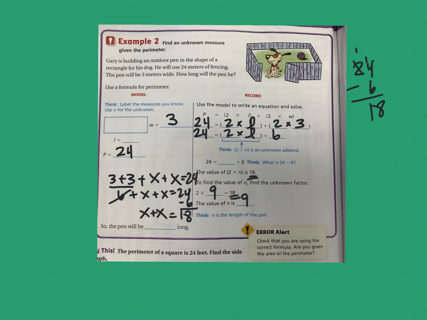I used the same letter as my variable because this side needs to be the same as this side. This is a rectangle. It's representing the same number. What number plus the same number is going to give me 18? You're right, 9 will. So the pen will be 9, does it say how many? Oh, meters in length, 9 meters. This is not meters square because we didn't multiply. We didn't multiply lengths. We just add. Okay? So you just kind of work in reverse to get there.